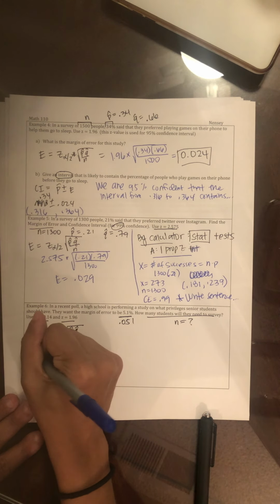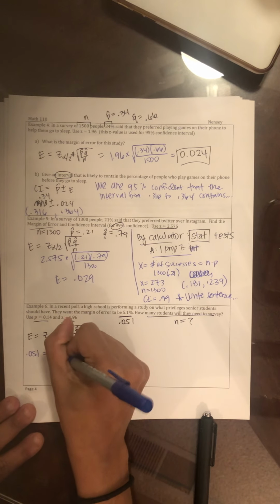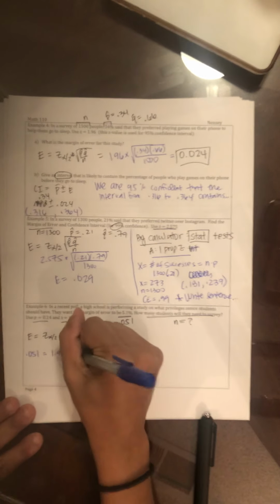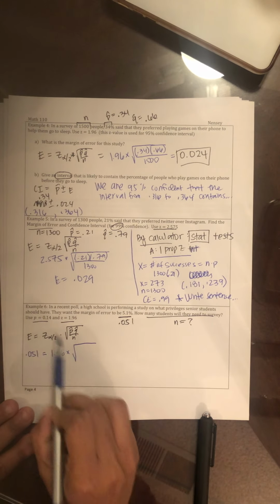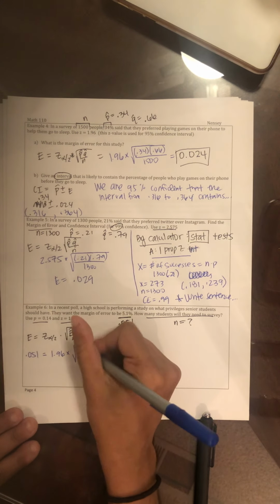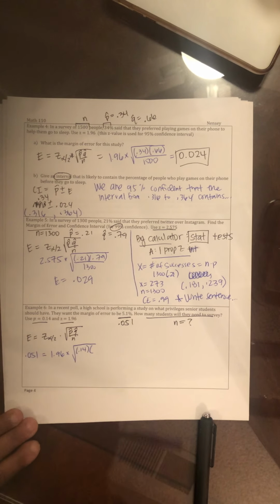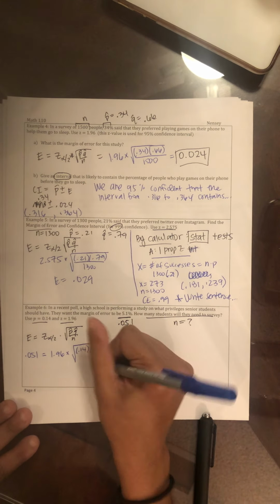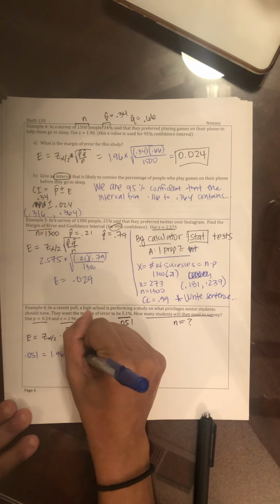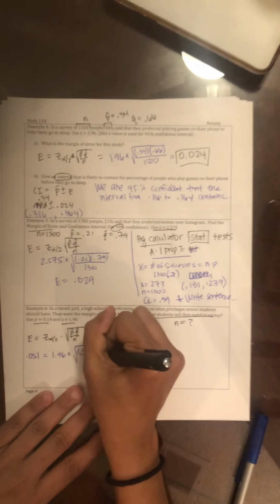So we're going to say this is 0.051 equals, I'm given my Z, 1.96, times a big square root. I know this is P hat, and I gave you the proportion, so this is 0.14. That means, how do I find my Q? Well, I subtract 1 minus 0.14, and I get 0.86. And I actually don't know what my N is. And you're going to be using a lot of algebra to solve this. Okay, so we're trying to solve for N.